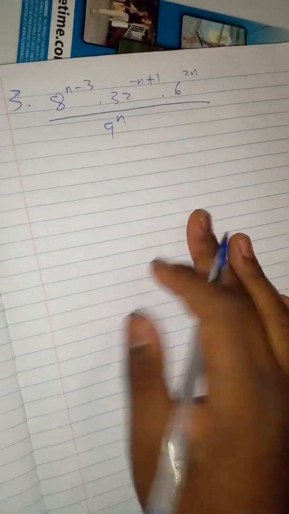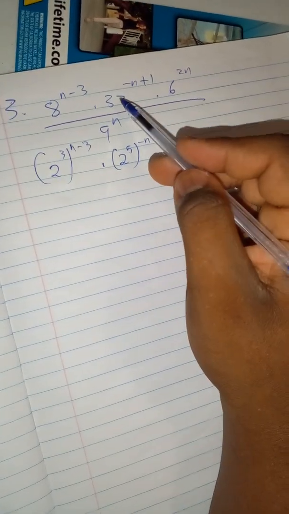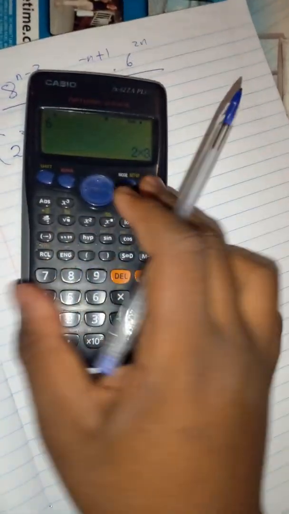You take everything to its simplest value. 8 is 2 to the power of 3, so 2 to the power of 3 times n minus 3, multiplied by 32, which is 2 to the power of 5, so negative n plus 5 plus 1. 6 is 2 times 3, so 2 times 3 to the power of 2n, over 3 to the power of 2 multiplied by n. These are notes.